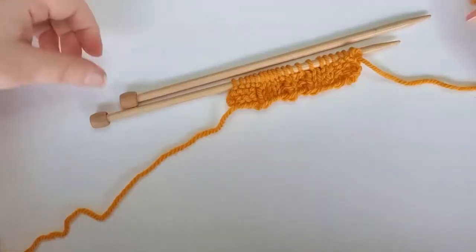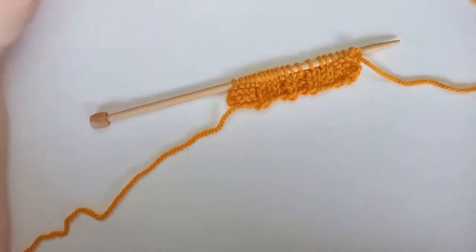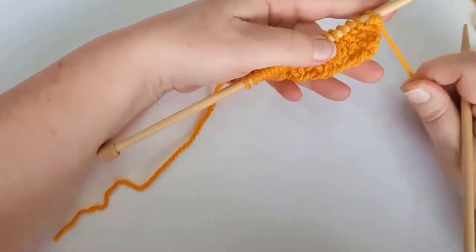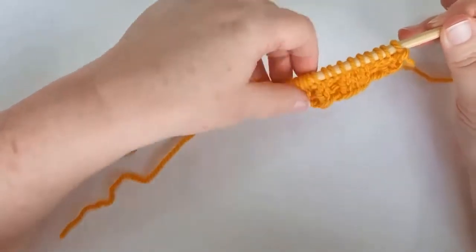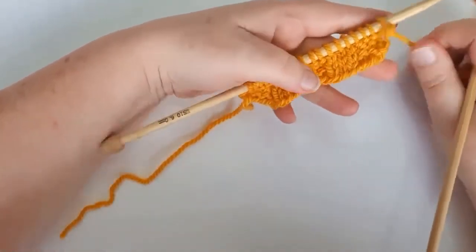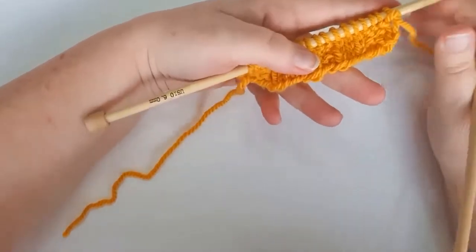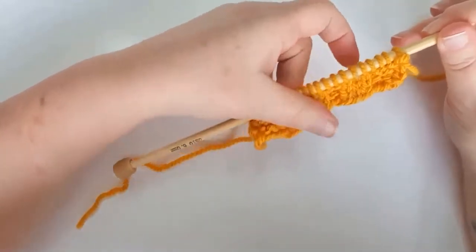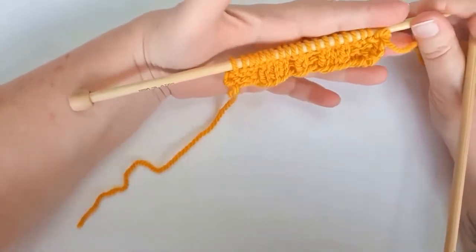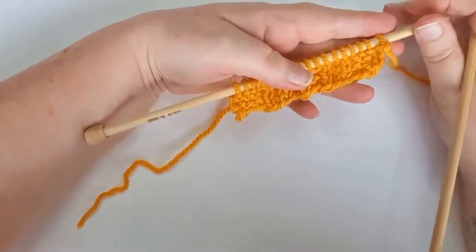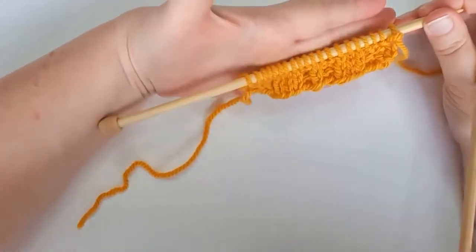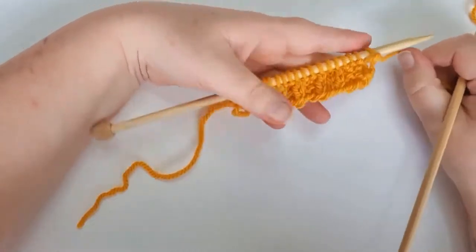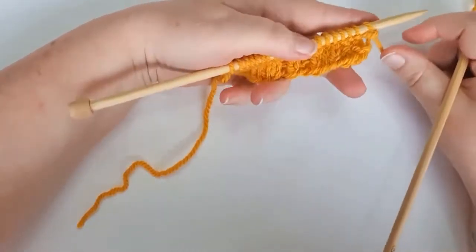Sometimes a pattern will tell us that we have to knit the knit stitches and purl the purl stitches. And what this means is we need to take a look at what stitches we need to knit on our row. Now I have to say I find this a tiny bit frustrating because when I'm doing my knitting I just want to sit and knit without really necessarily looking at what I'm doing. But when we have the instruction of knit the knit and purl the purl stitches, we have to look at what we're doing. So I'm going to show you how you identify purl stitches and knit stitches in our work.